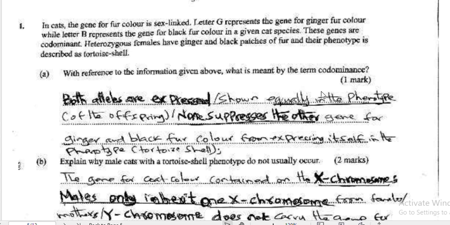In short, the alleles are expressed equally in the phenotype of the offspring, because you can see here the heterozygous females have ginger and black patches of fur, and their phenotype is described as tortoise shell.